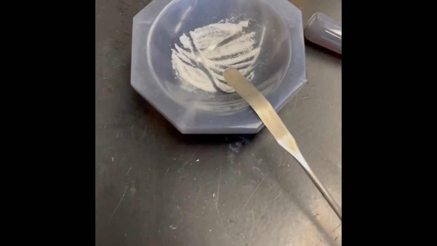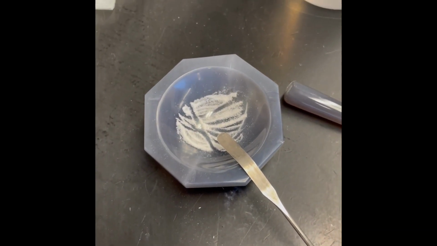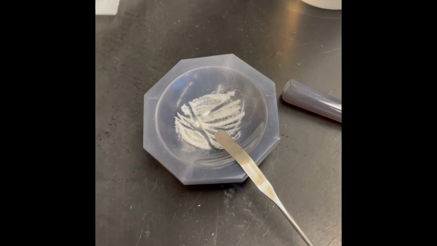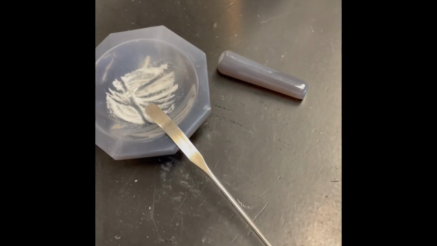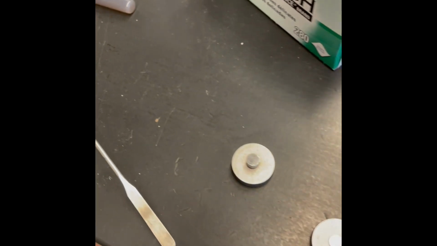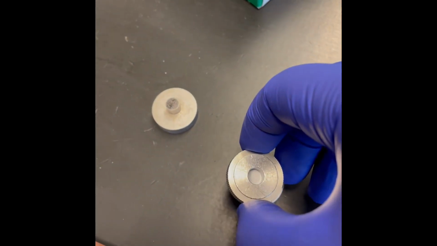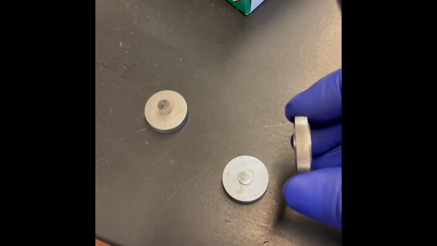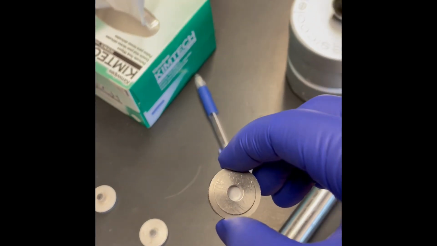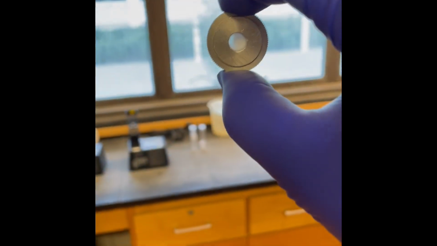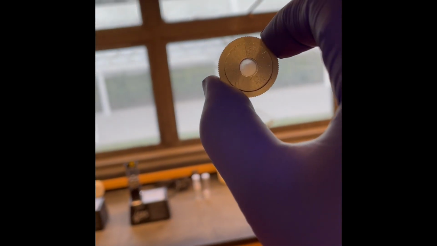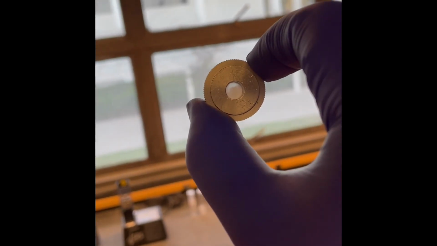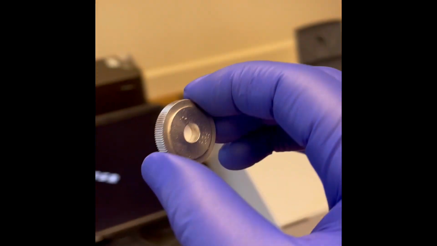So let's see. Just to remind you, you put 80 milligrams of KBr in there with 1 milligram of your sample, and then you grind that up. And then you place this on here, and then you fill it up just to create a nice little layer that you can smash once you put it in there and press for a minute. And then you should hopefully get at least part of it that's kind of translucent. We'll see how this goes.